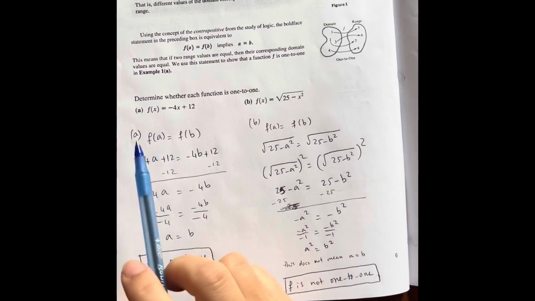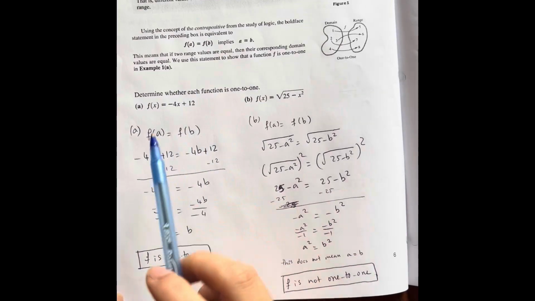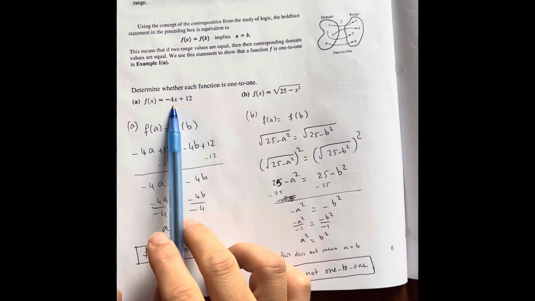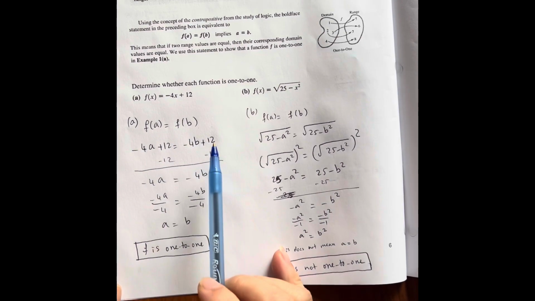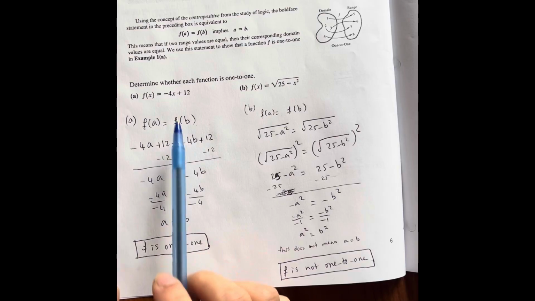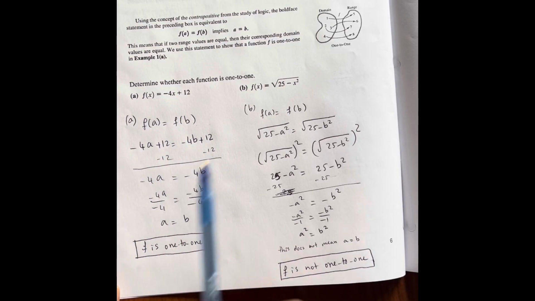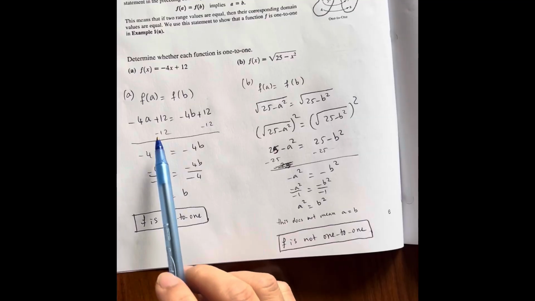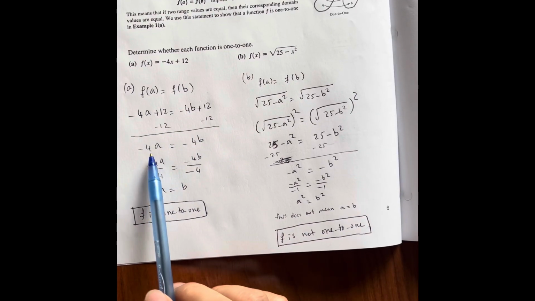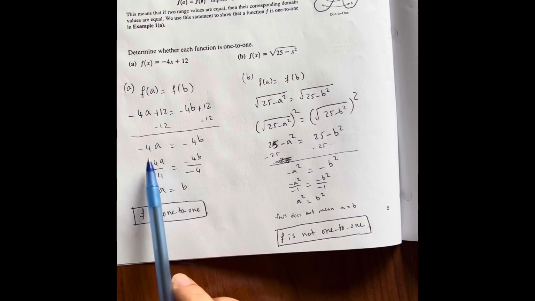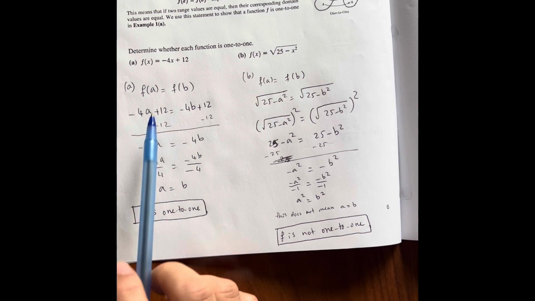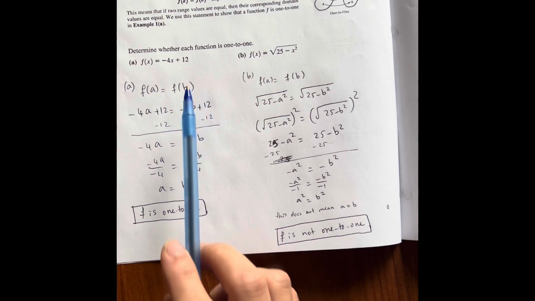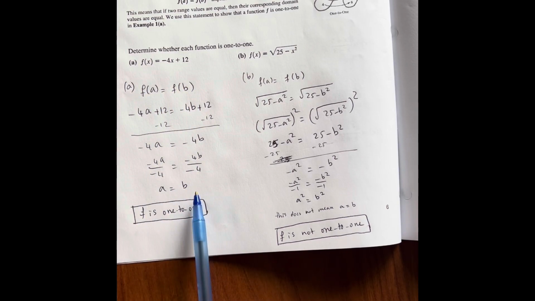So to determine whether a function is one-to-one, we can use that property. Take f of x equals minus 4x plus 12. Let f of a equal f of b. That means negative 4a plus 12 equals negative 4b plus 12. We subtract 12 on both sides, so we get minus 4a equals minus 4b. Then we divide by negative 4 on both sides, so we get a equals b. So f of a equals f of b implies a equals b. That means the function f is one-to-one.